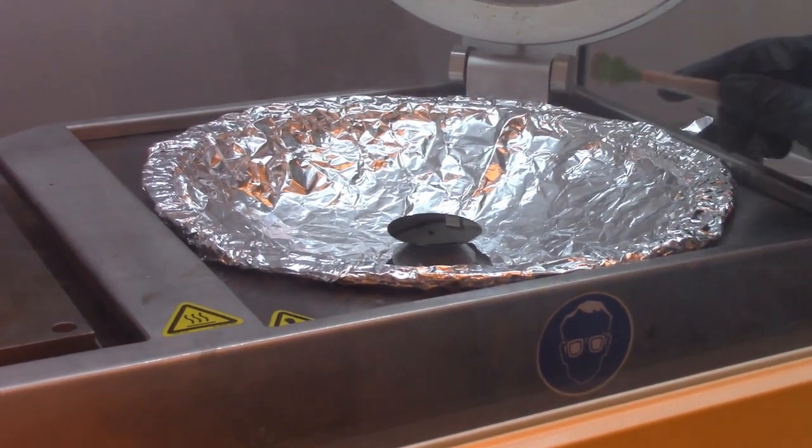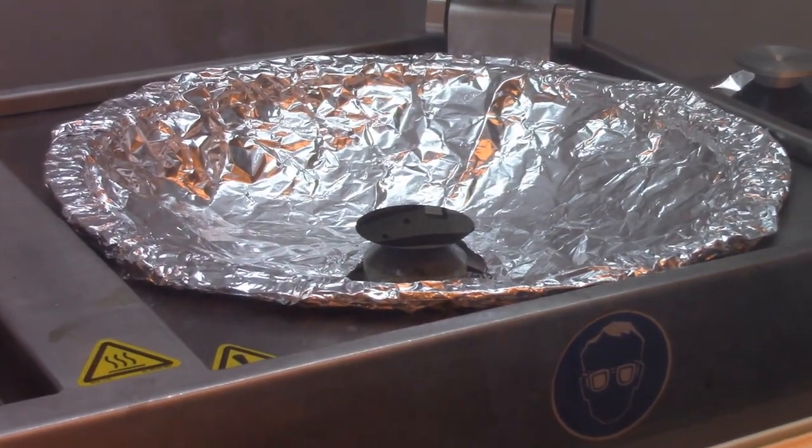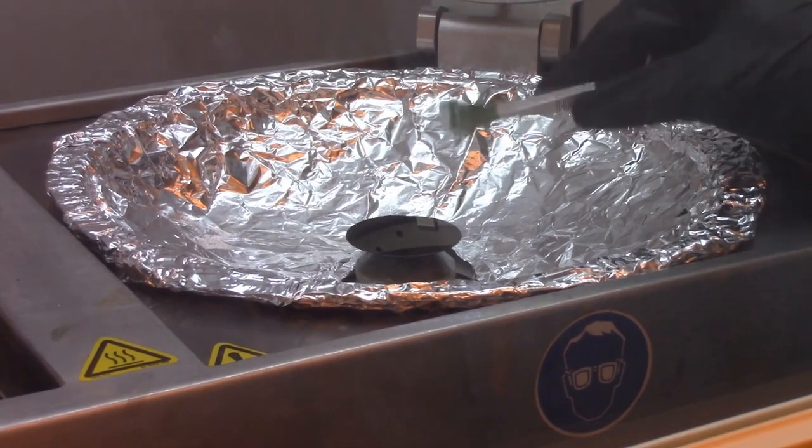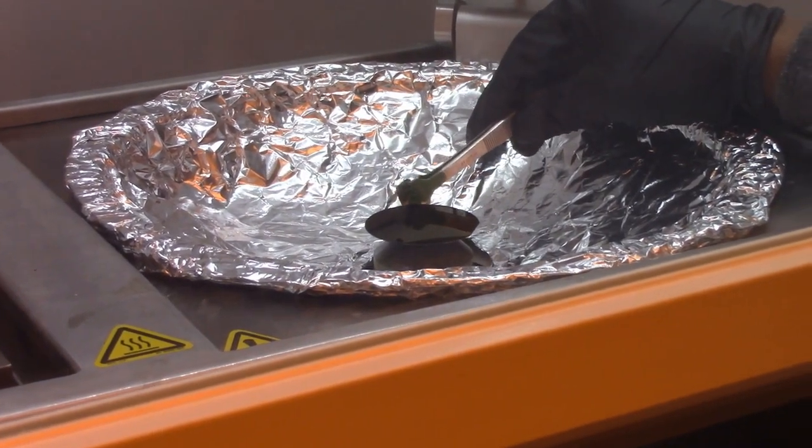Before we actually start spinning the wafer, we need to make sure that the wafer is centered. As you can see, the wafer is wobbling around the center, so it is important to correct for any centering issues.